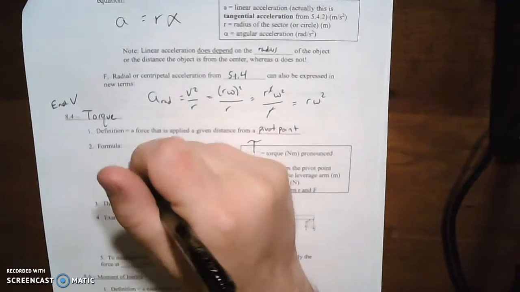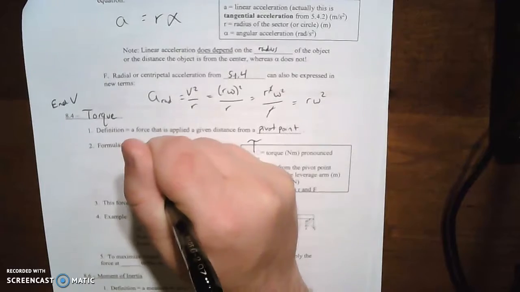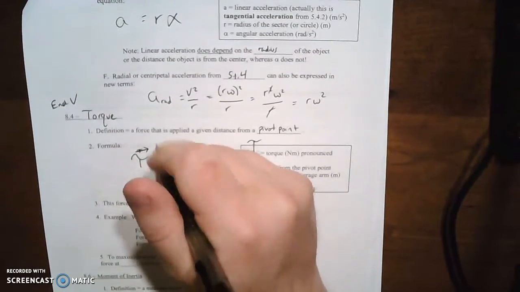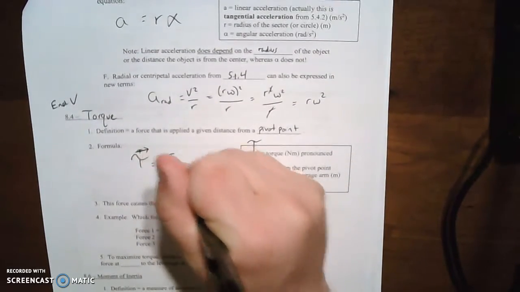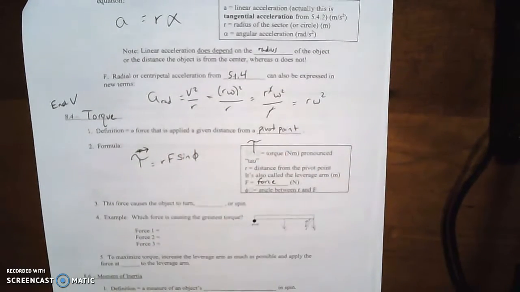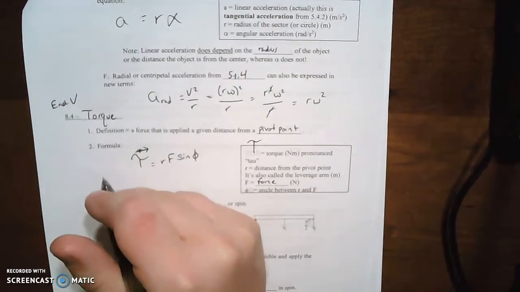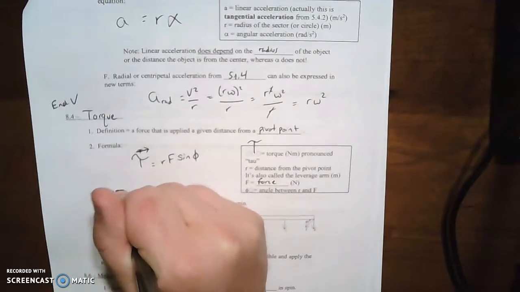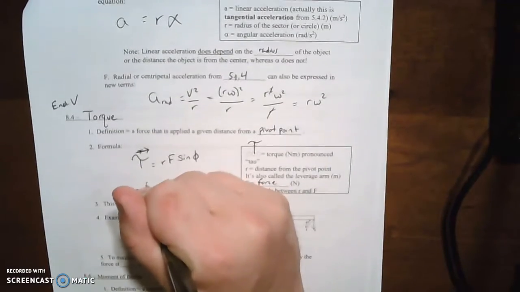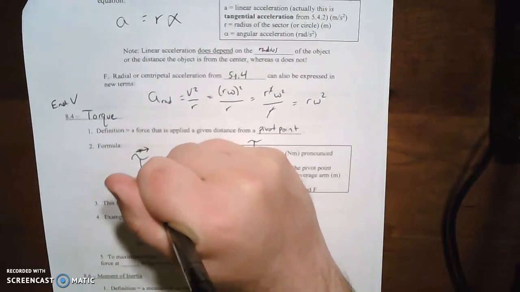So our first equation for torque, which is also a vector, is equal to R F sine phi. And if I draw a little diagram of this, if this is R, phi sits in there, and then this is the force vector.